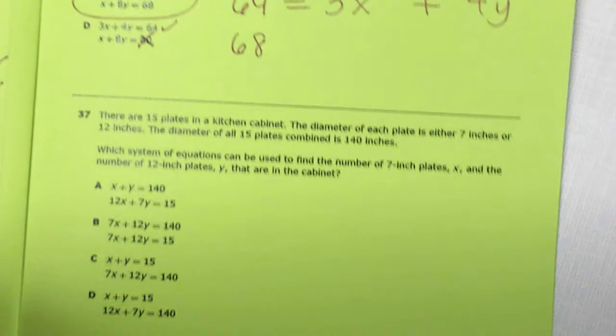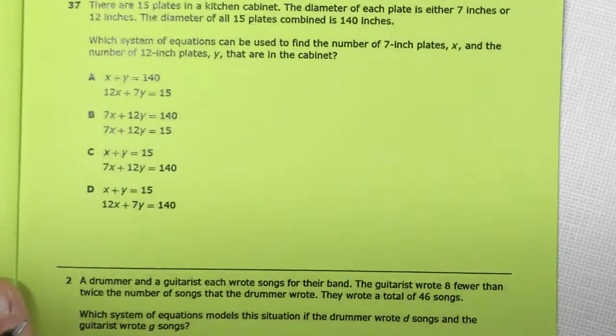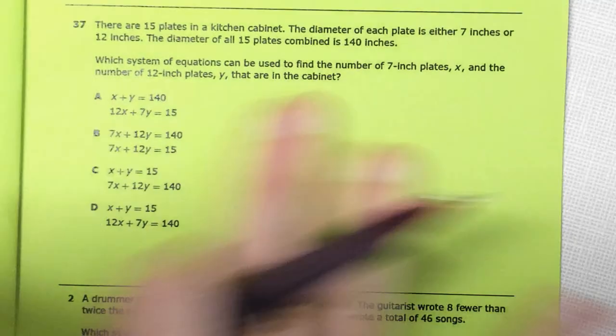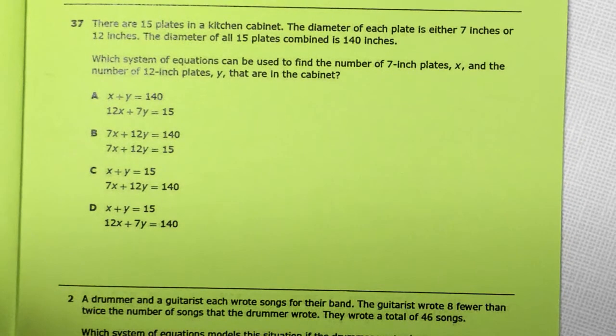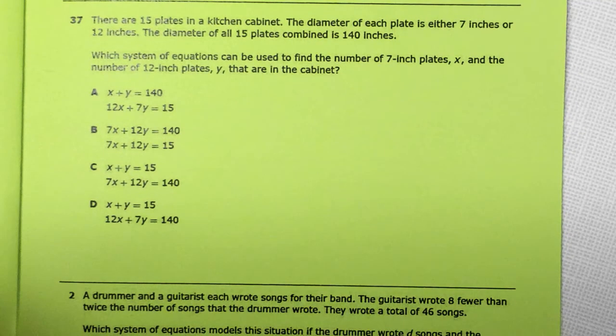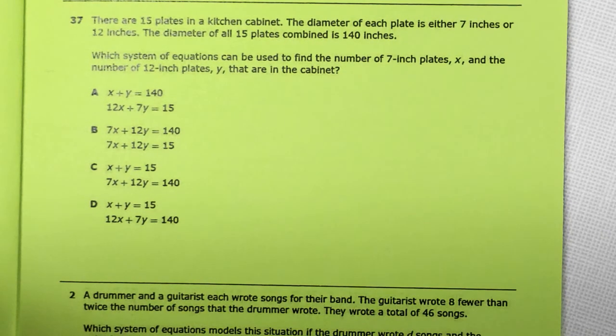I want you guys to try this one. Try 37 here. And we'll do the last one on the bottom together. I'm going to pause it.